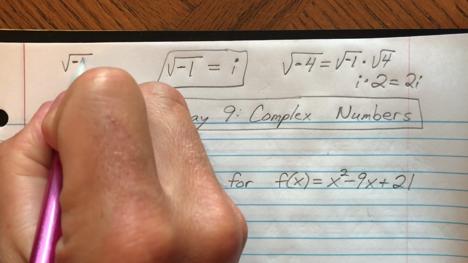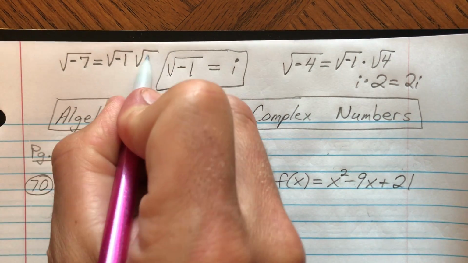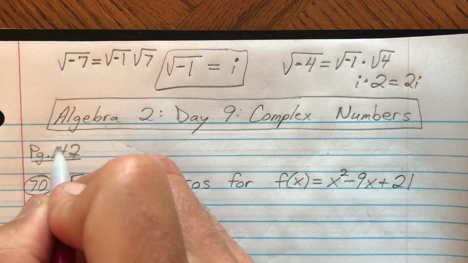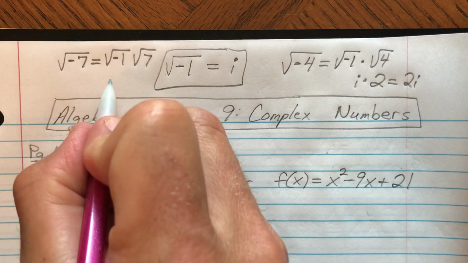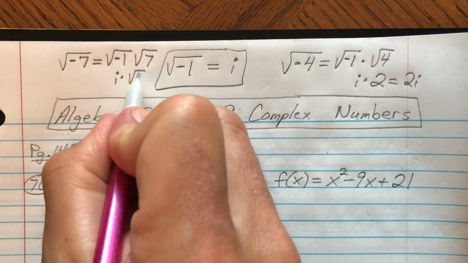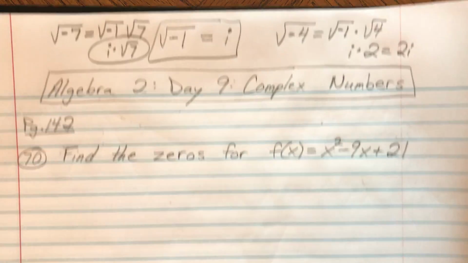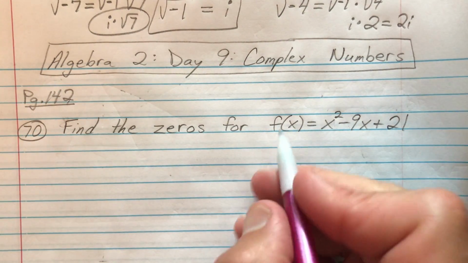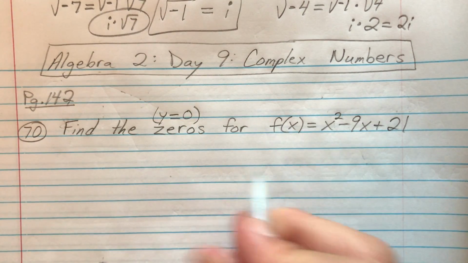If you have radical negative 7, that once again is radical negative 1 times radical 7. Since radical 7 is not a perfect square, this is i times radical 7, and you wouldn't have to do anything else with it. So let's see if we can find the zeros for this function. Finding the zeros means we let y equal 0.